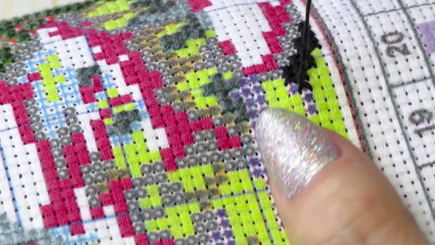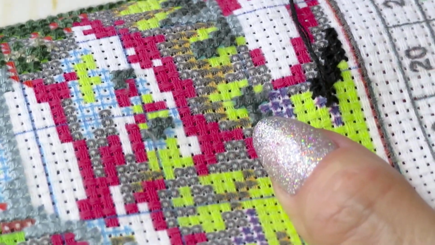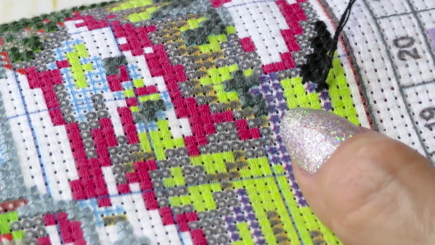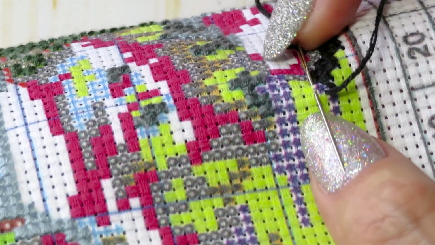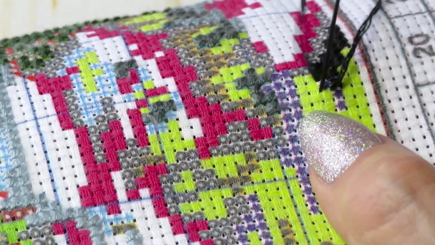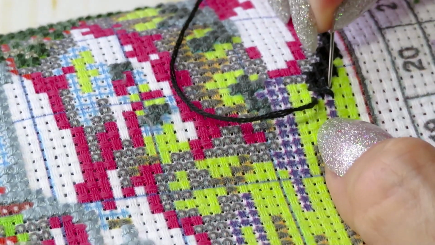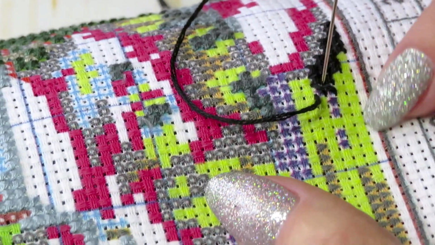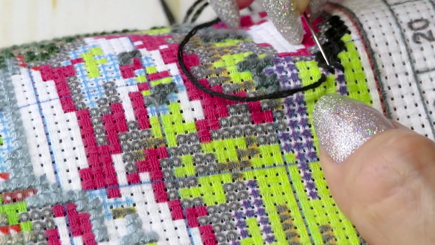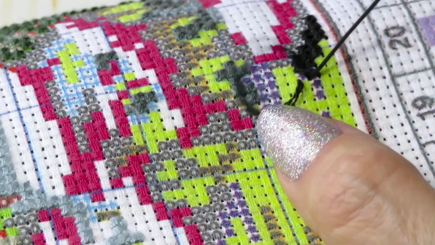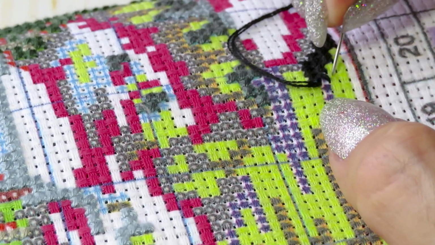Okay guys, I hope you see what I'm doing here. I'm trying to peek through the camera, but because it's a black thread, it looks kind of dark for you. But just hold on, I'm just gonna finish these few stitches and then I'm gonna show you what the purpose of this tutorial is about.